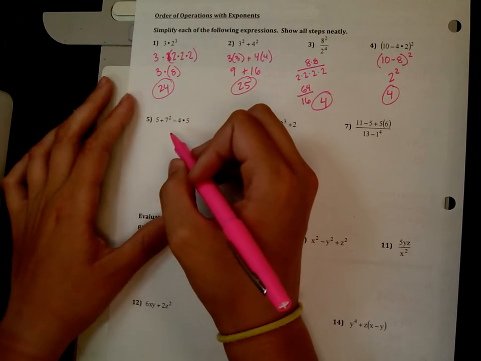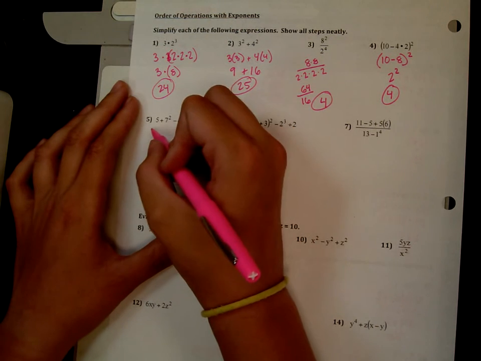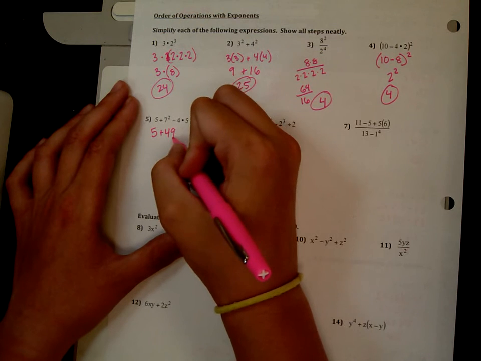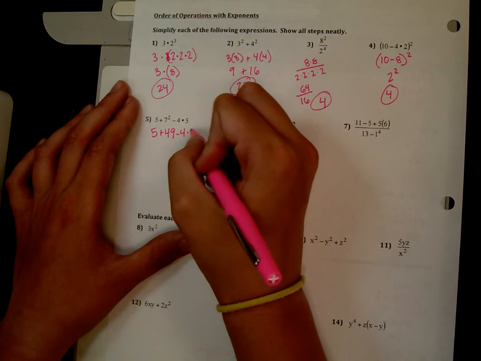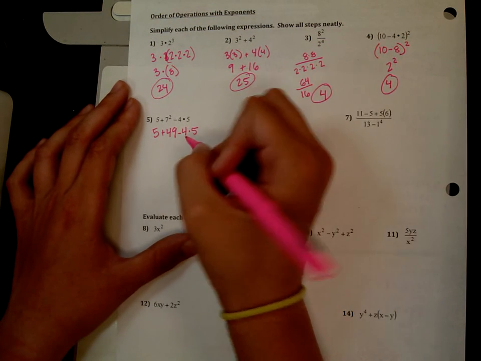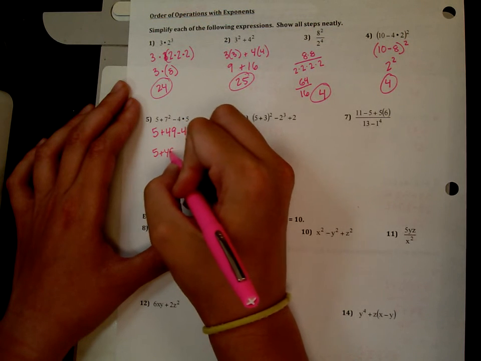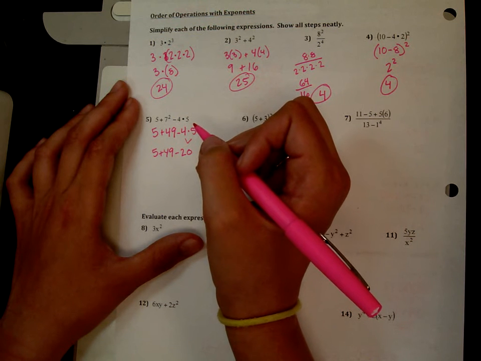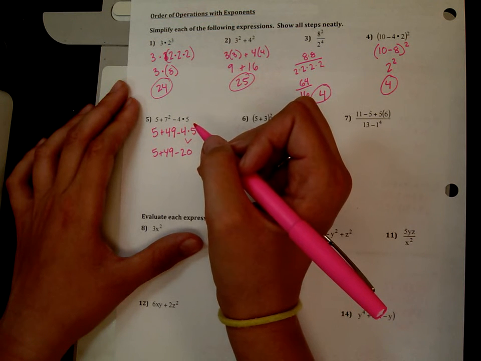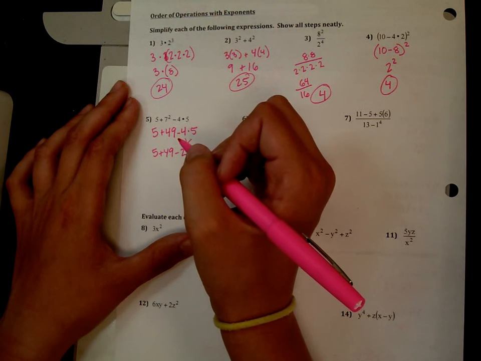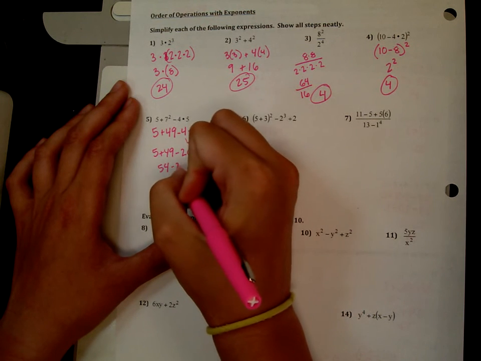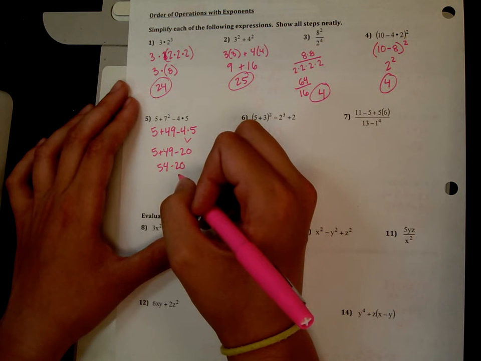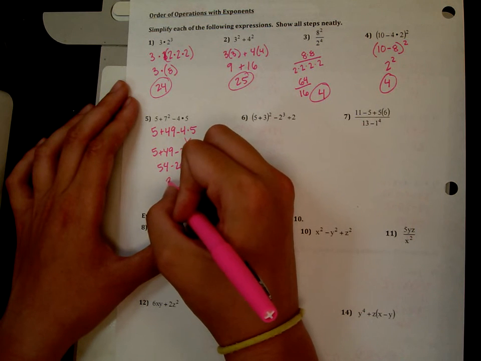Here we have to do the exponent first. So we get 5 plus 7 times 7 is 49 minus 4 times 5. Now we do the multiplication. 5 plus 49 minus 20. 5 plus 49 is 54. 54 minus 20 is 34.